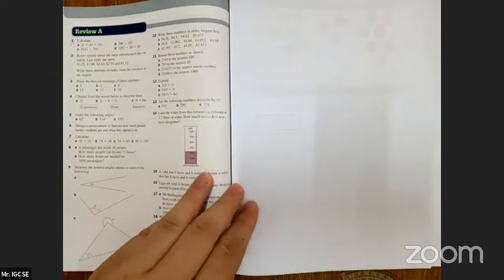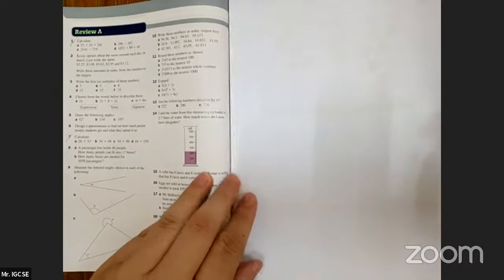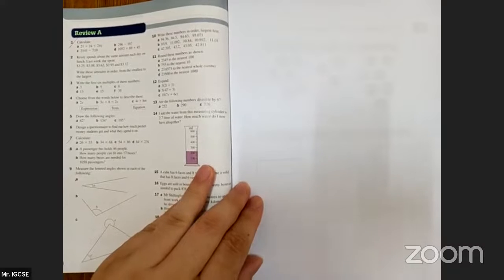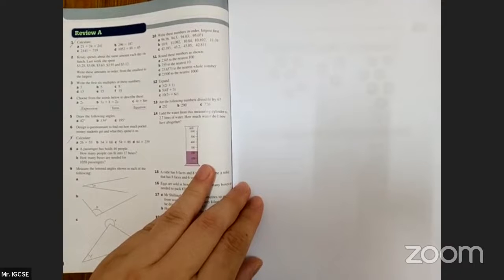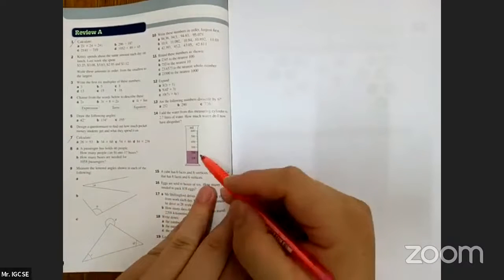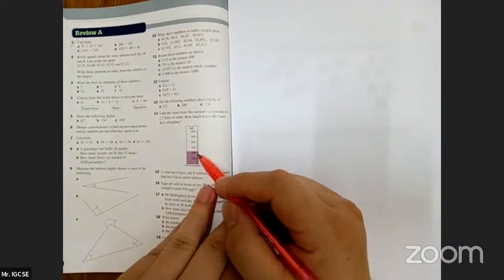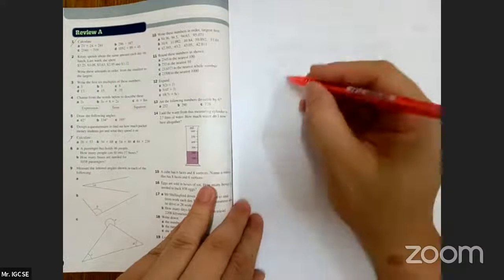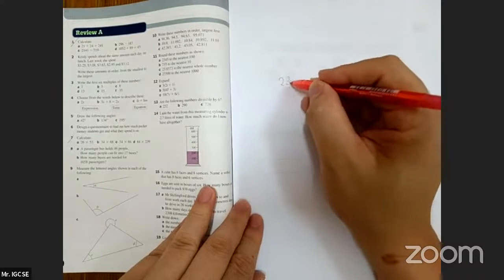We shall go to number 14. I add the water from this measuring cylinder to 2.7 liters. How much water do I have altogether? So you must read this one. From 200 to 300, you have 3 lines, so it's 230. So you have 230 ml.